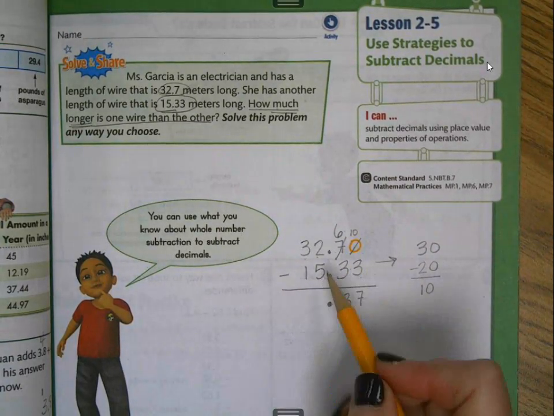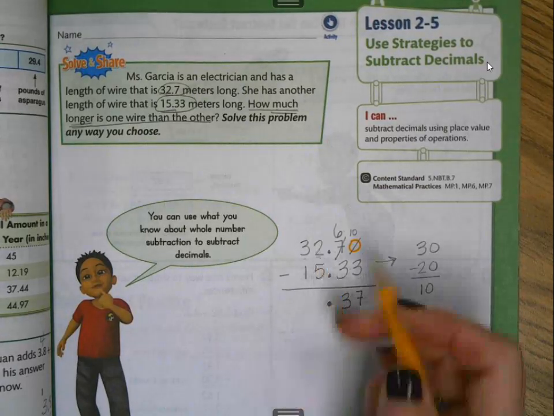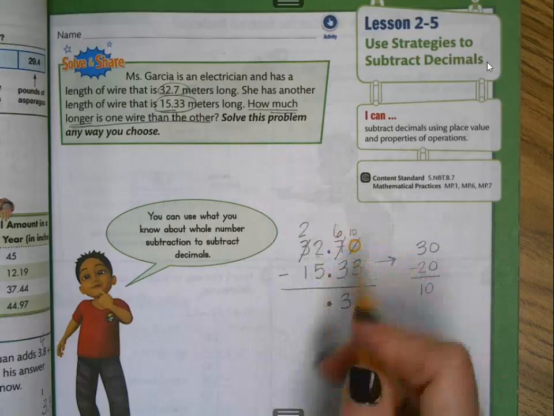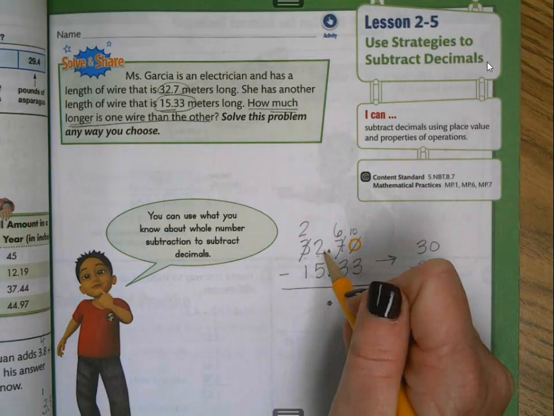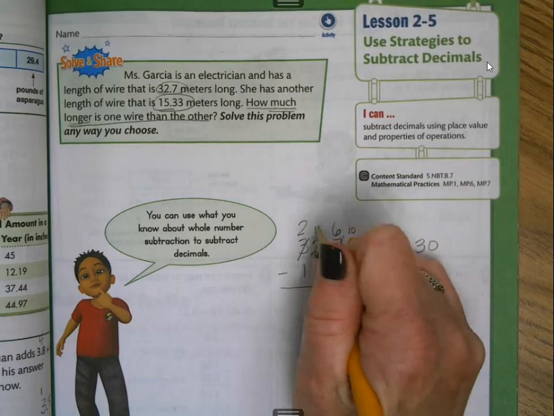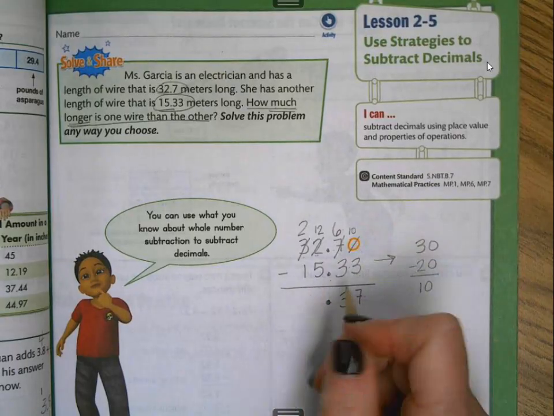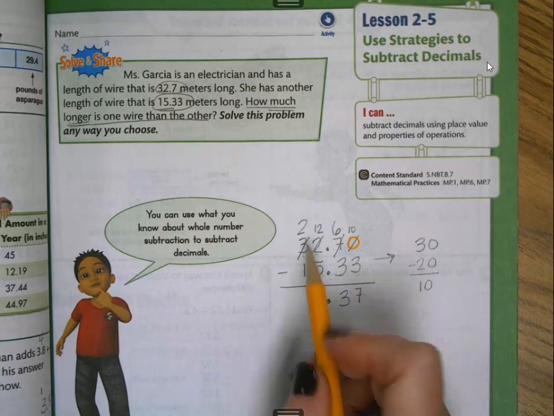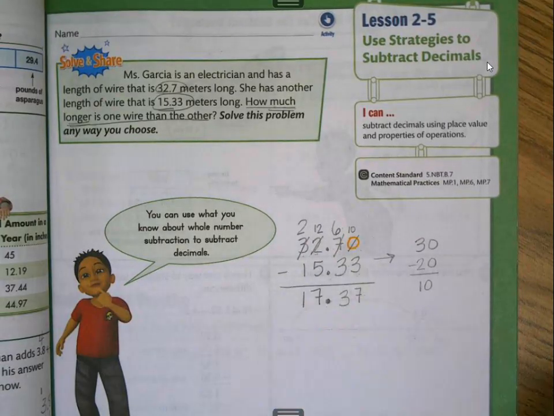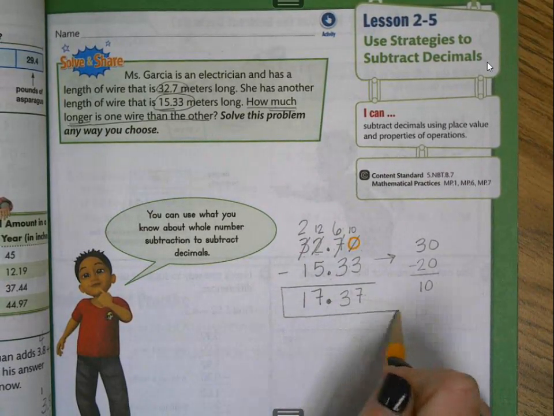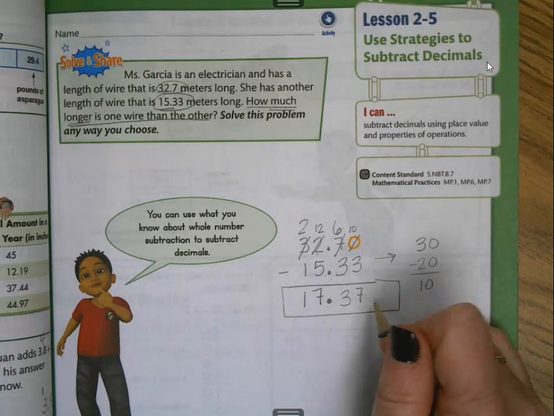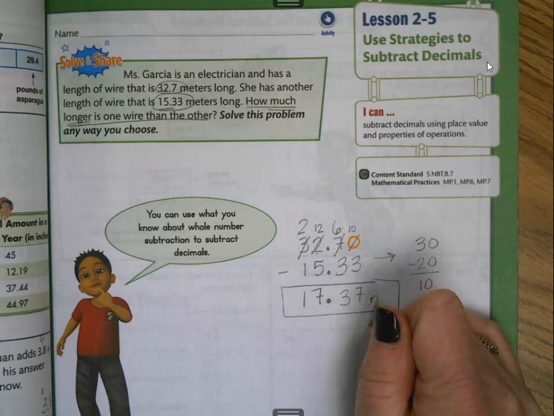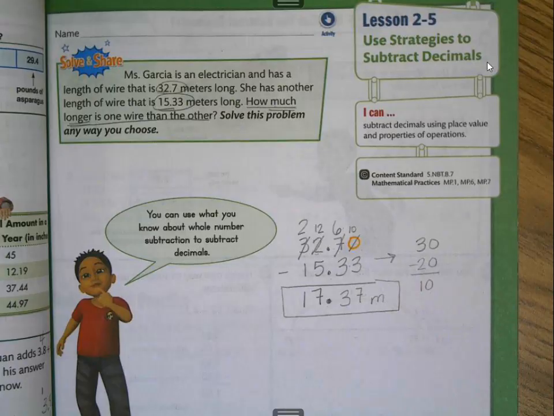We're in another position where we can't take 5 ones away from 2 ones. So we're going to take one of these tens. We are going to rename it 10 ones. We already have 2, so that's going to give us 12 ones from which we can subtract 5 to get a difference of 7 ones. 2 tens minus 1 ten, I have 1 ten left over. My estimate of 10 meters is relatively close to my exact answer of 17 and 37 hundredths meters difference of wire.